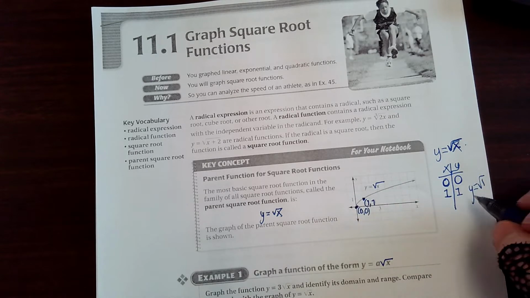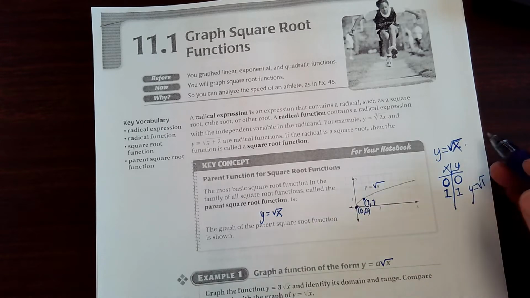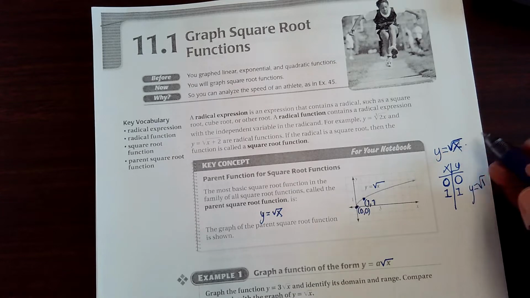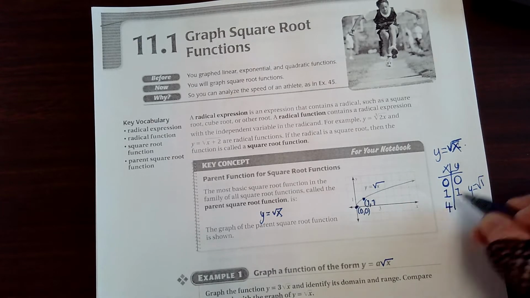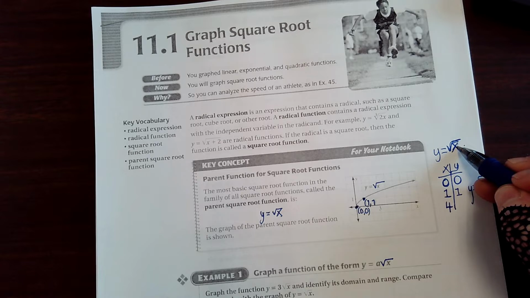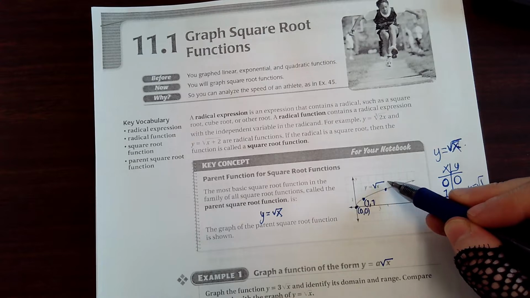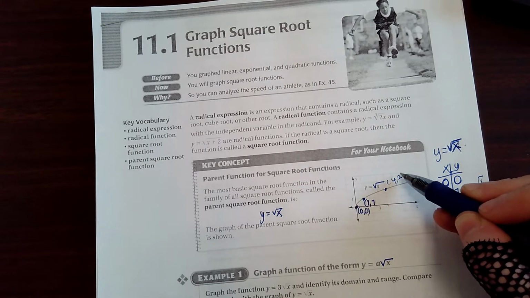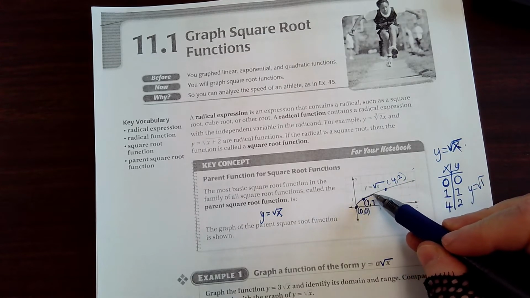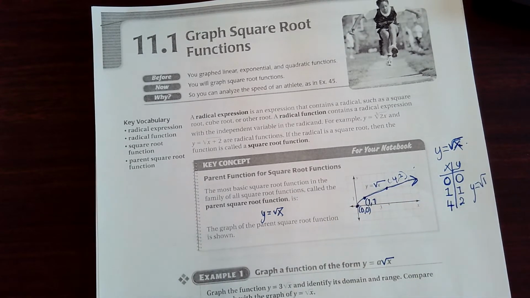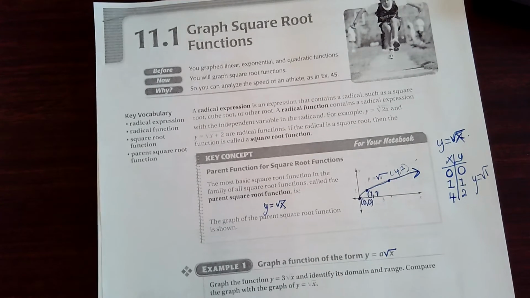So I do another one just to show you. Obviously I'm not going to pick 2 for x because the square root of 2 is not a nice number. It's a decimal. I mean, you can use it. So the next perfect square is 4. So if I plug in 4, the square root of 4 is 2. So 4, 2 is also on here. So you can see that it has this form right here, and you put your little arrow because it's going to be going on forever. Okay, so that is a basic square root function.